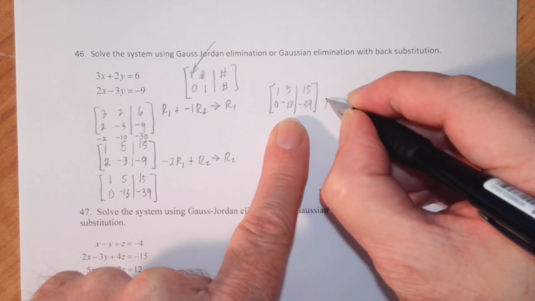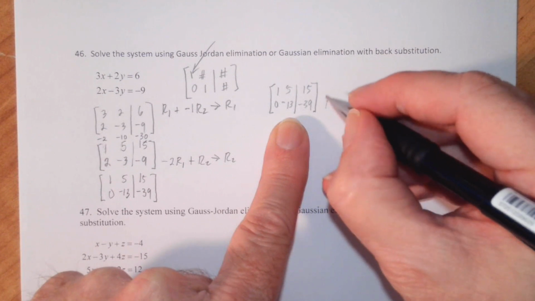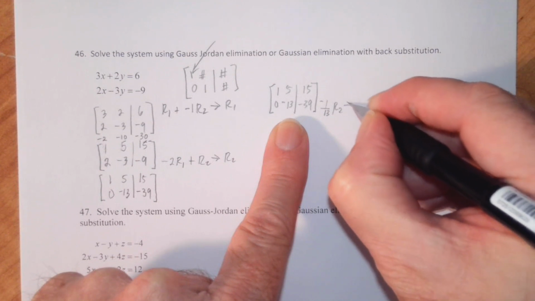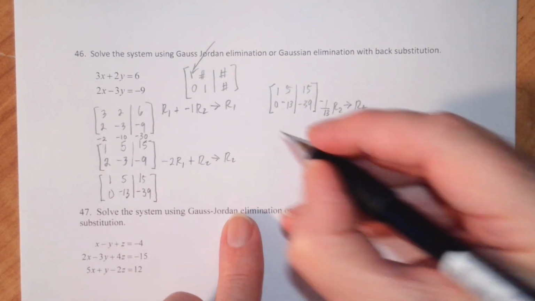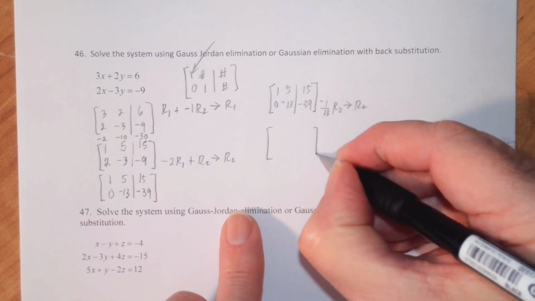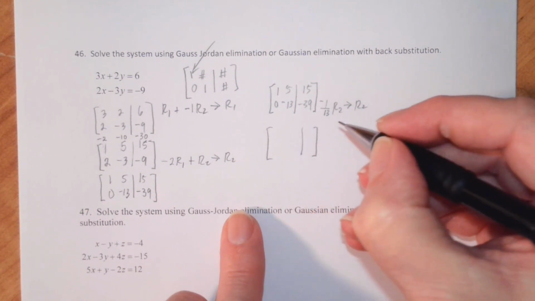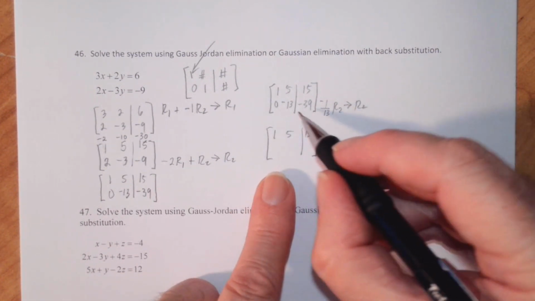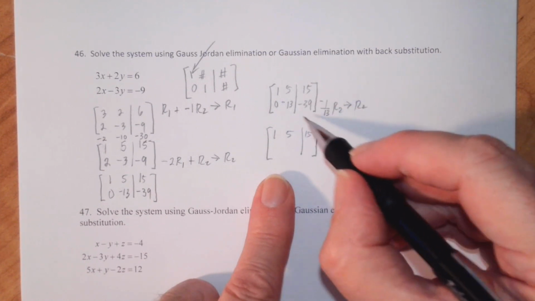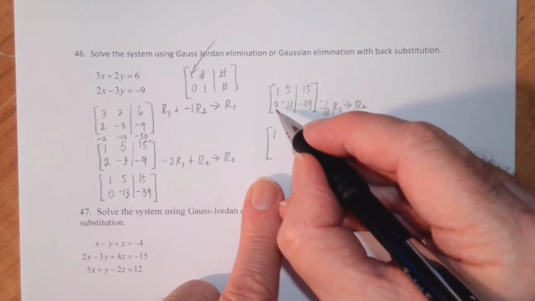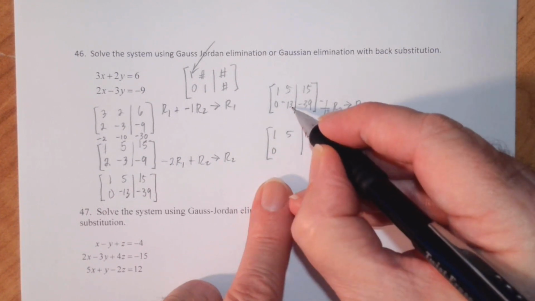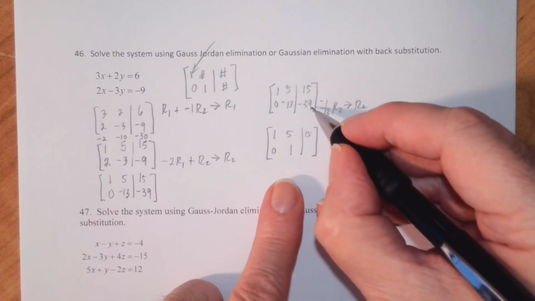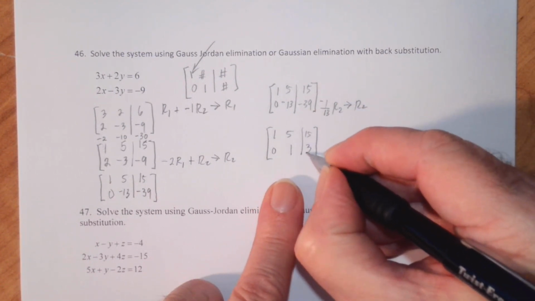So we're going to do negative 1/13 times row 2, and that'll be our new row 2. So row 1 doesn't change. Now remember, when we multiply reciprocals, we get 1. We're really just dividing by negative 13. 0 divided by negative 13 is 0. Negative 13 divided by negative 13 is 1, which is what we were wanting. And negative 39 divided by negative 13 is 3.